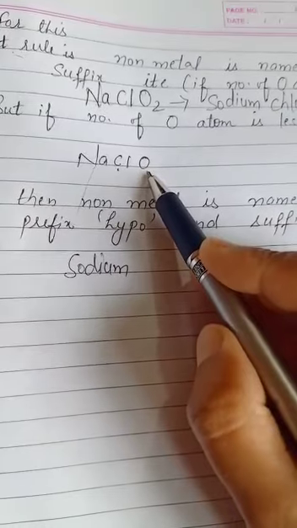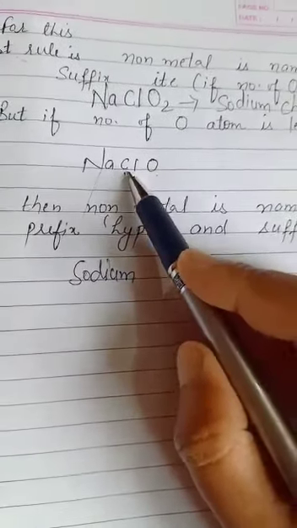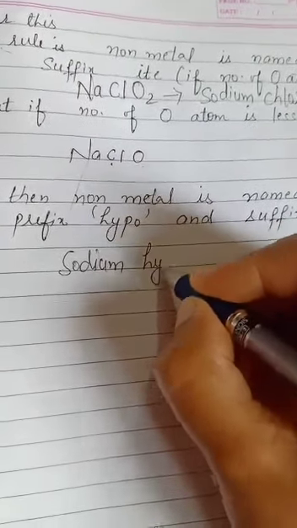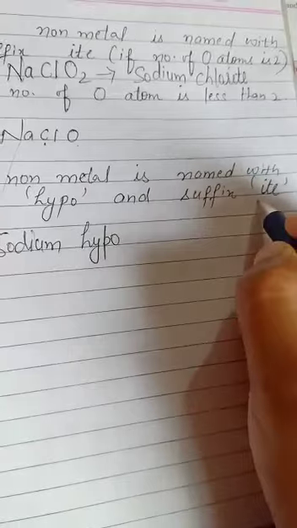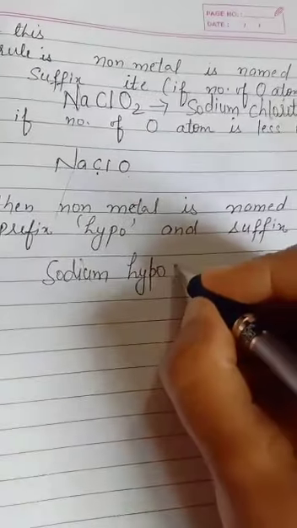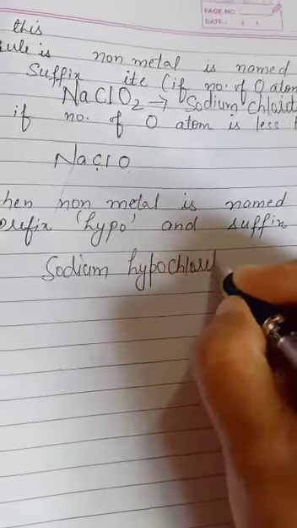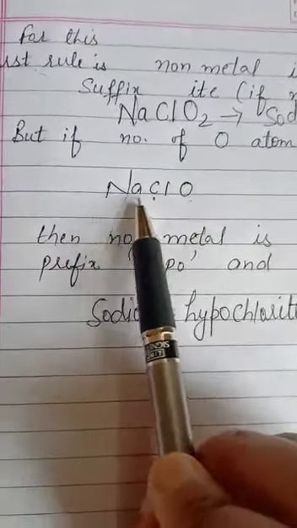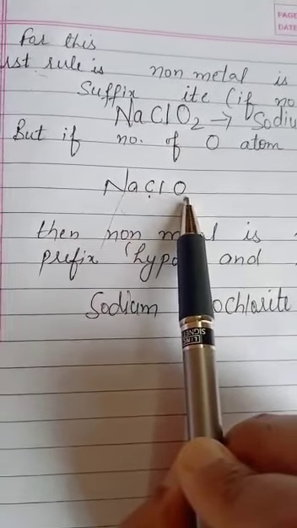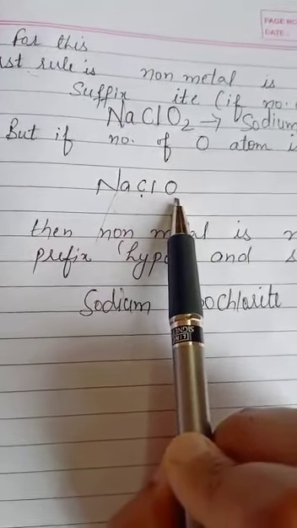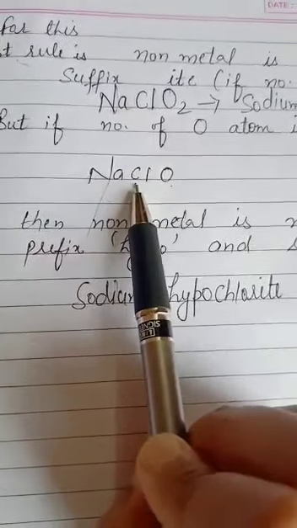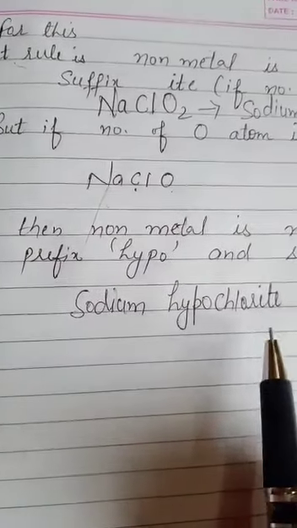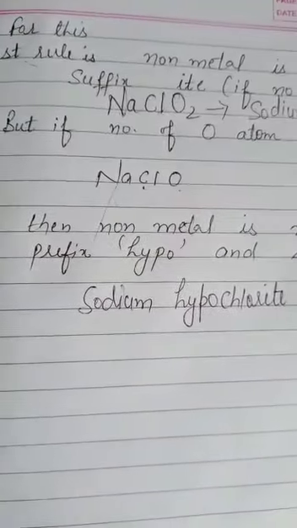Here the oxygen atoms are less than 2, so we'll use the prefix hypo with the non-metal and the suffix ite. So chlorine becomes hypochlorite. This is a compound formed by 2 elements and oxygen. So if the oxygen is less than 2, then with the non-metal we use the prefix hypo and the suffix ite.